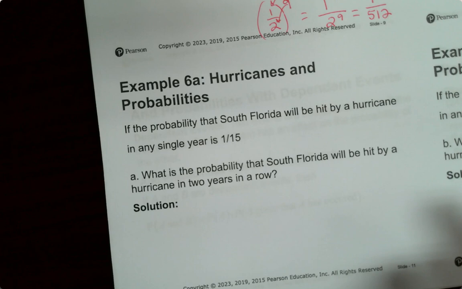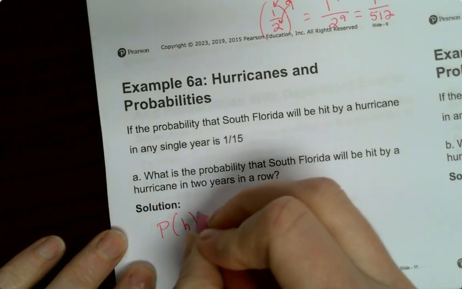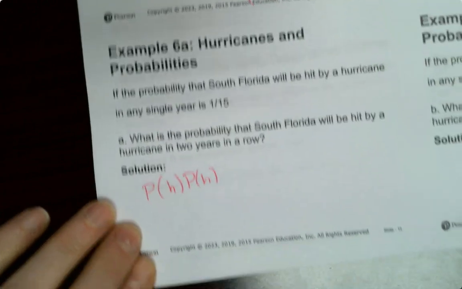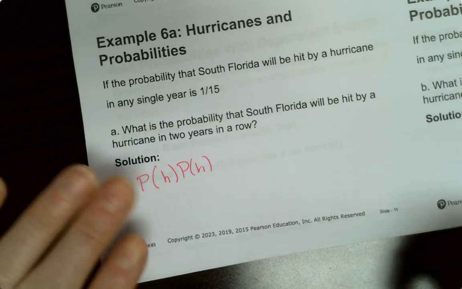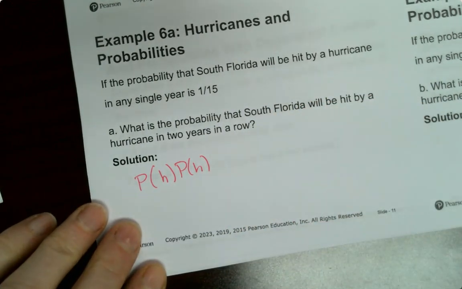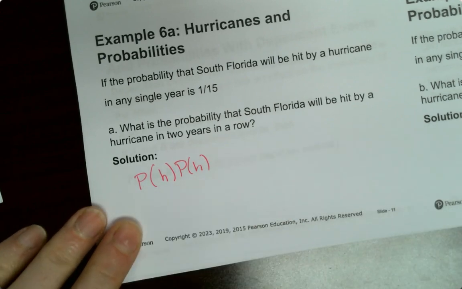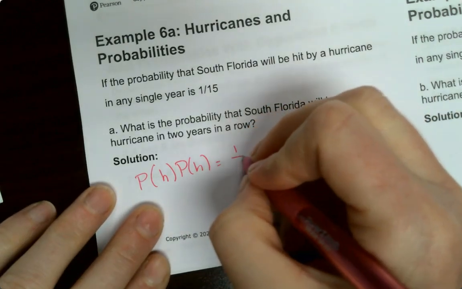Hurricane and probabilities. The probability that South Florida will be hit by a hurricane in a single year is 1/15. What is the probability that it will be hit by a hurricane 2 years in a row? So it'd be like that. Whenever you do that, one is not dependent on the other. You could get a hurricane every single year. Just because you got hit last year doesn't mean you're not going to get hit this year. So each has 1/15.